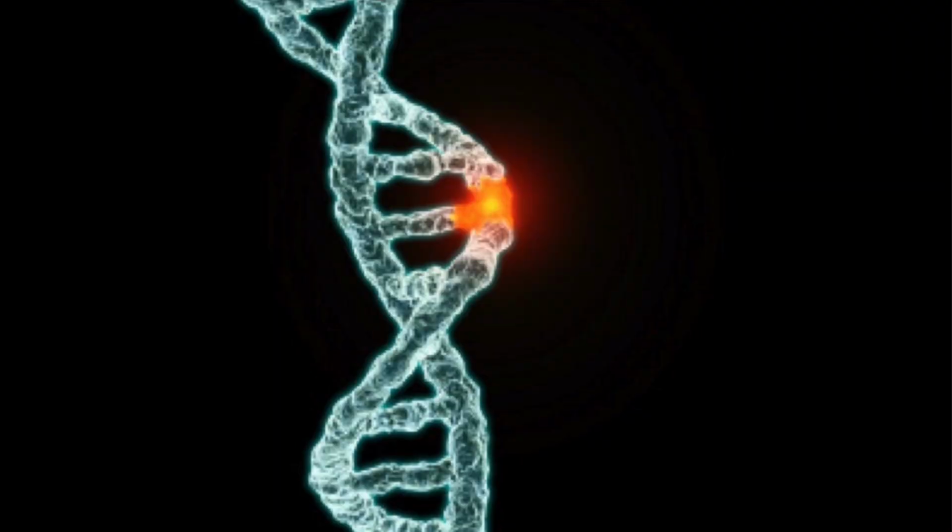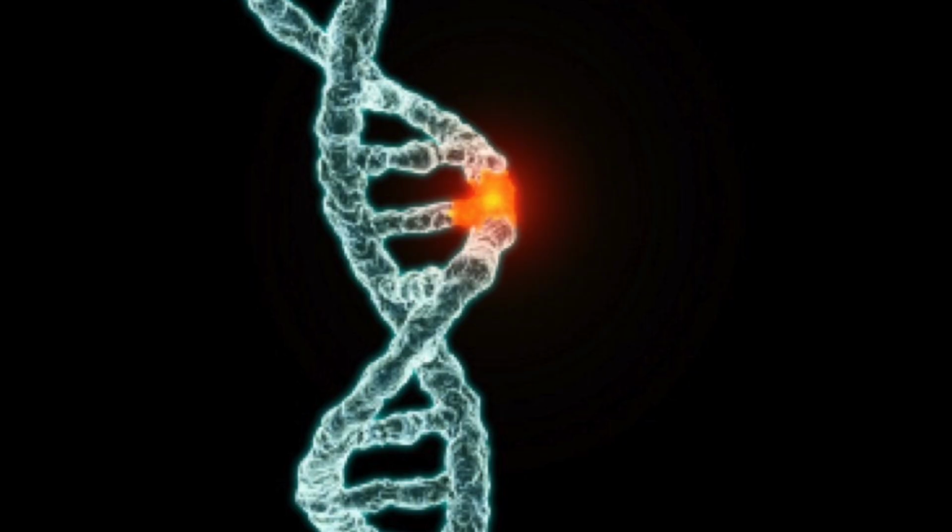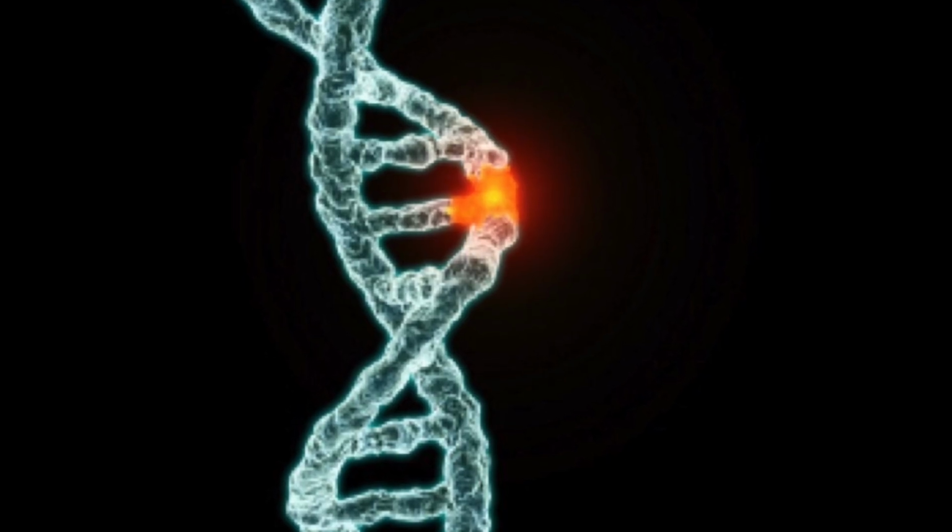now picture UV rays from the sun sneaking into the leaf and messing with the plant's DNA. They can cause pyrimidine dimers, which are like little glitches where two thymines in the DNA get stuck together. This twists the DNA out of shape, like bending a zipper the wrong way, making it hard to copy properly. If repair enzymes like photolyase can't fix it in time, the cell ends up with a mutation, a permanent change in the DNA sequence.